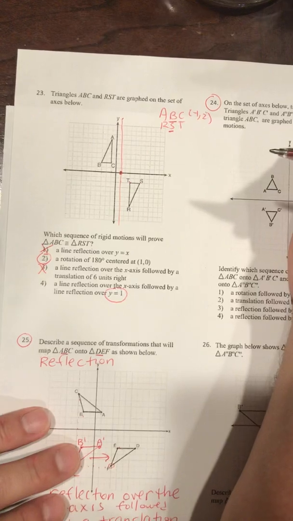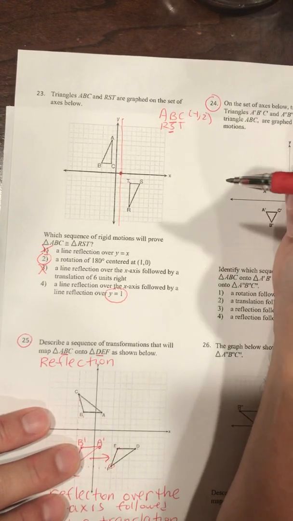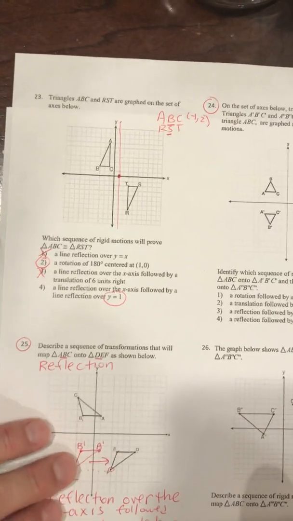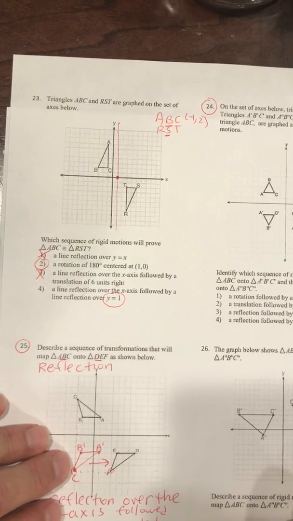There's really nothing that tricky on the test, but it's a good question. Look it over again. All right? It really makes you think. It's a Regents level of difficulty.